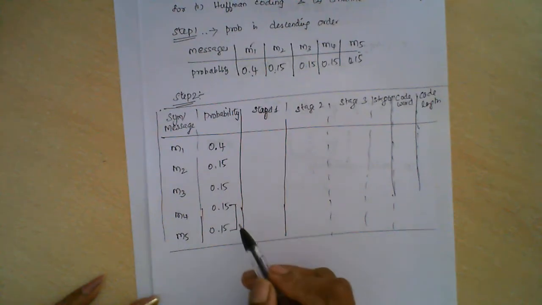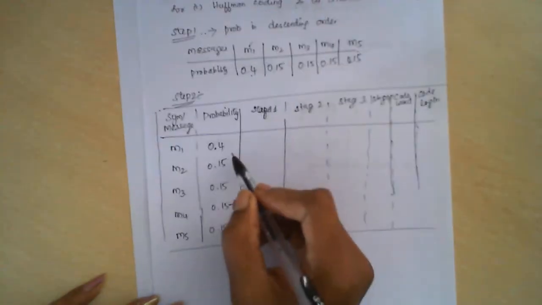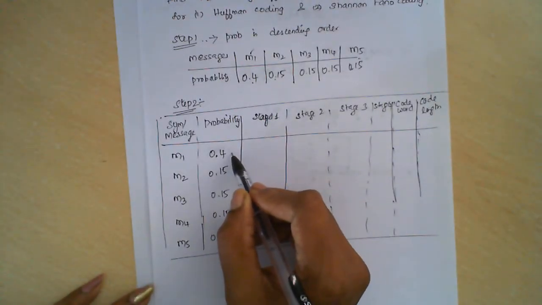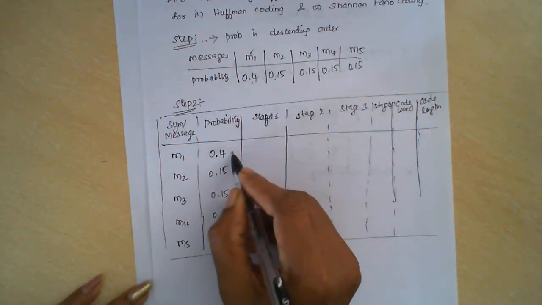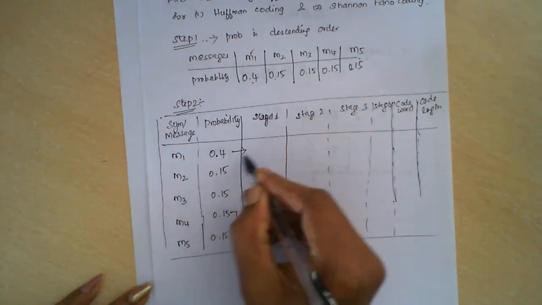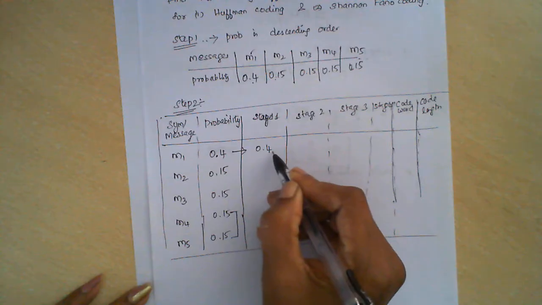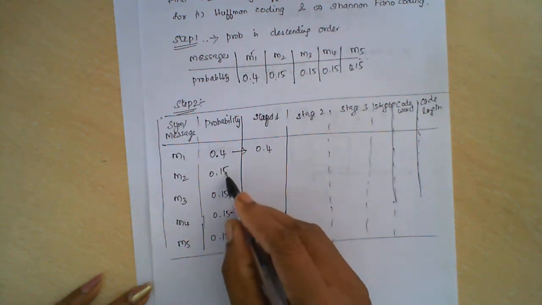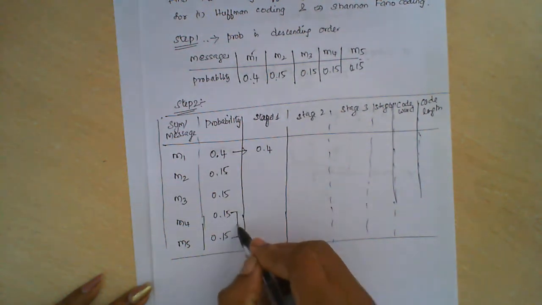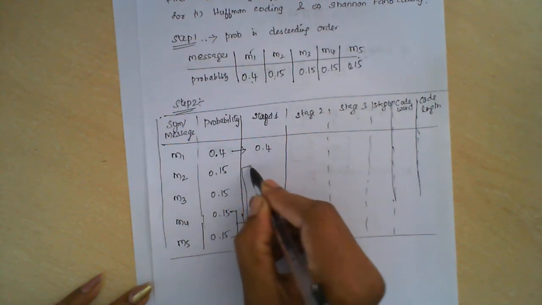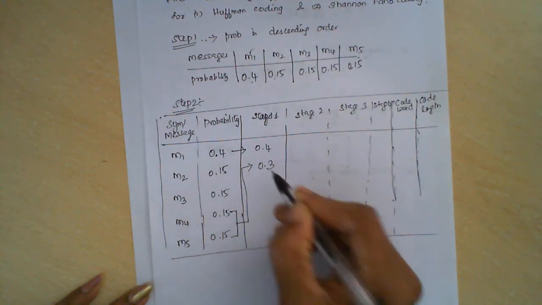So checking this, it gets 0.13. 0.3 is less than 0.4, so you should place this 0.4 in the first stage itself, whereas 0.3 is greater than 0.15. So this added value should be placed in the second position. So the value is 0.3.